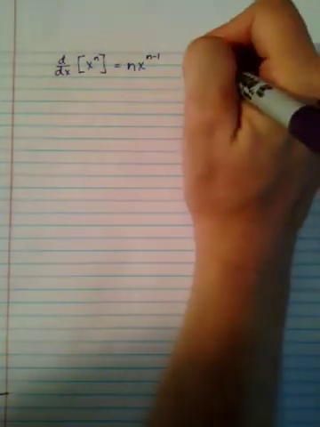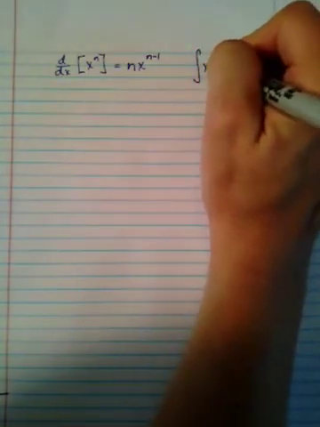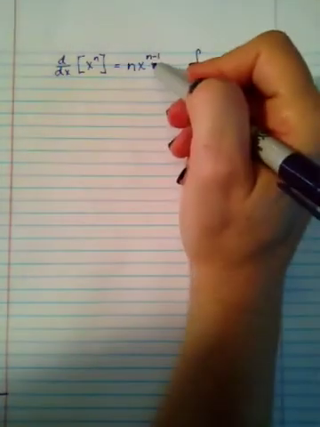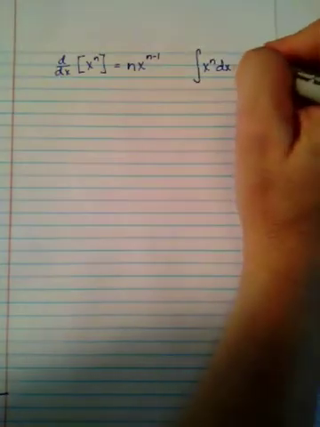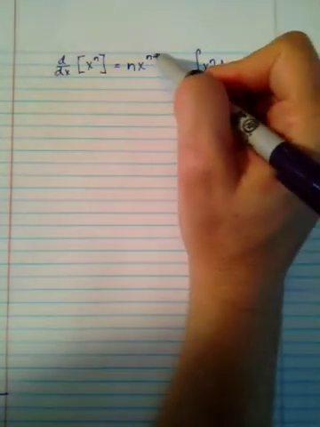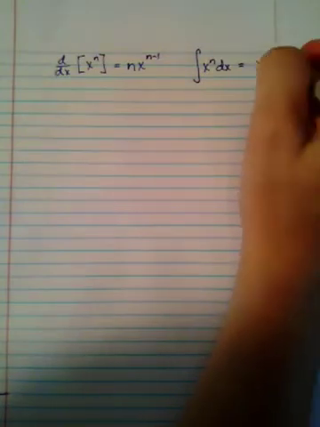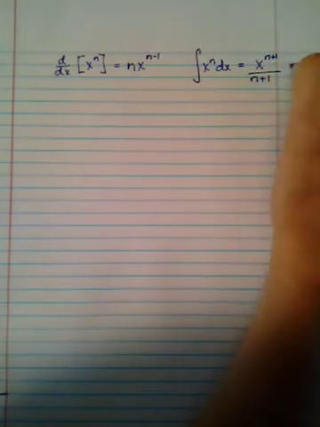Well, let's say, what if you're taking the integral of x to the n with respect to x? Then I'm going to work the exact reverse. I multiplied down and subtracted 1, so I'm going to undo each of those steps but also undo the order. So I'm going to raise the power by 1 and divide by my new exponent, n plus 1, and add my constant of integration, c.